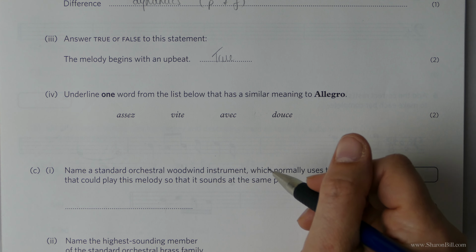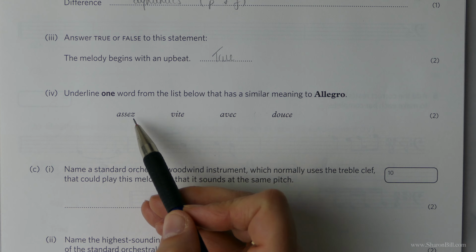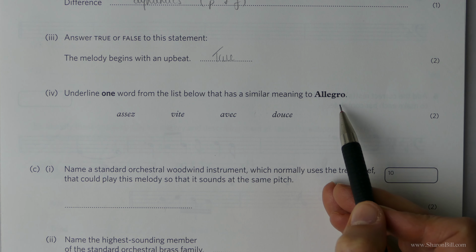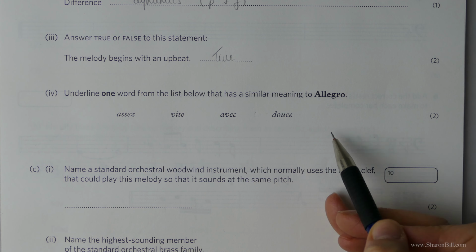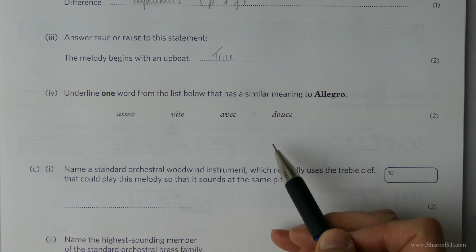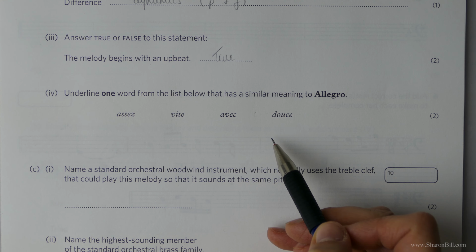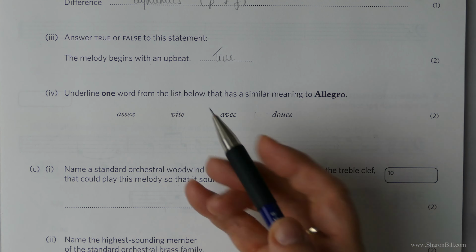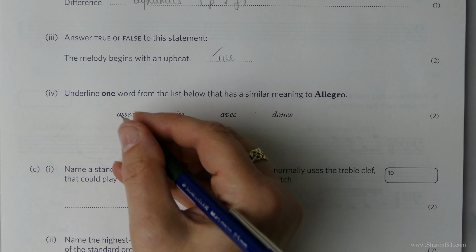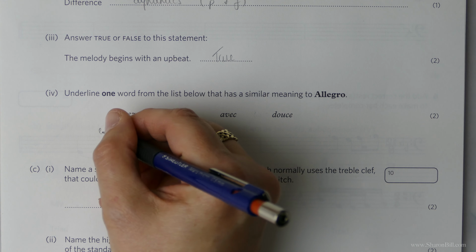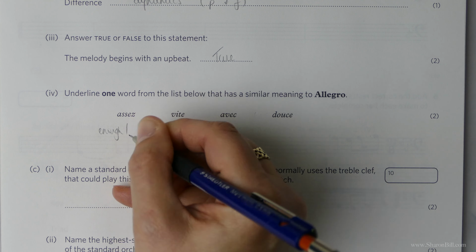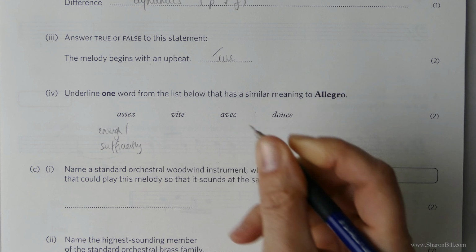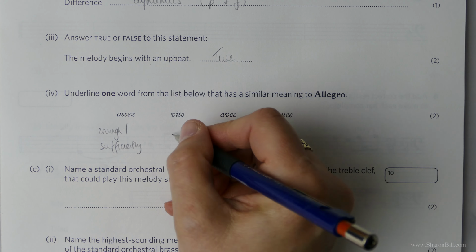Let's press on. Now we're asked to underline one word from this list below to show which has the similar meaning to allegro. Now it may be that you know this one straight away and you can just go for it. However, I suggest that you make the most of this as a revision exercise and give every one of these their definition. So assez is enough, or sufficiently, sufficient. Vite is quick.